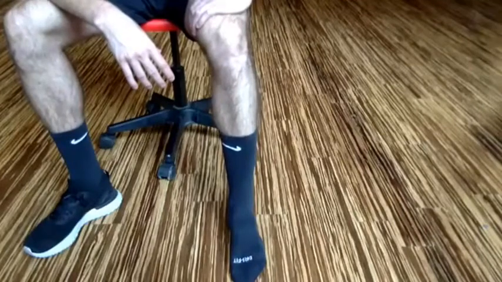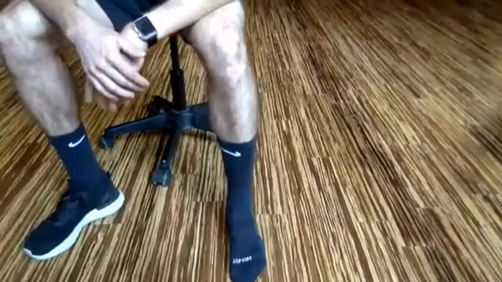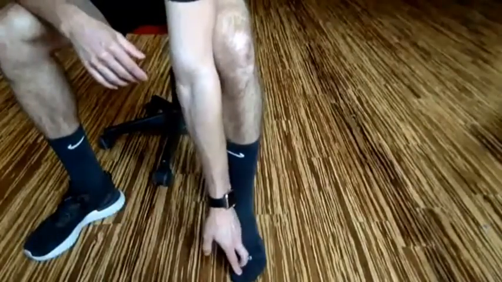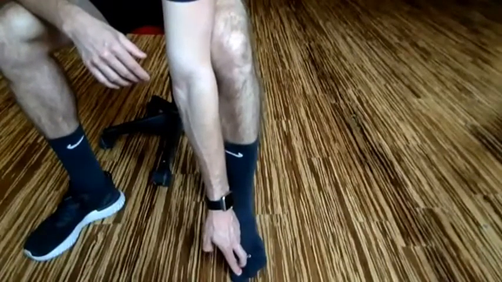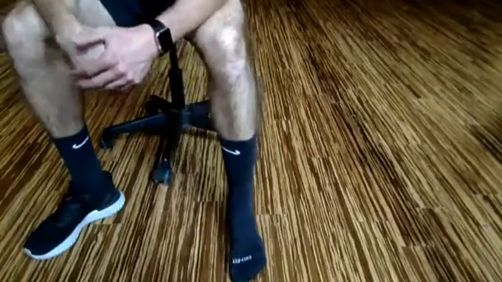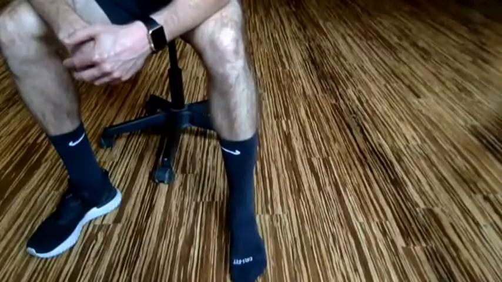It just takes repetitions. If you have a hard time keeping that big toe down while you lift the other 4 toes up, you can actually just hold down that big toe with your hand and do that same motion. And then slowly wean yourself off of having to use your hands to provide that. Now what we're going to do is the opposite. Now we want to lift the big toe and push the other 4 toes down.